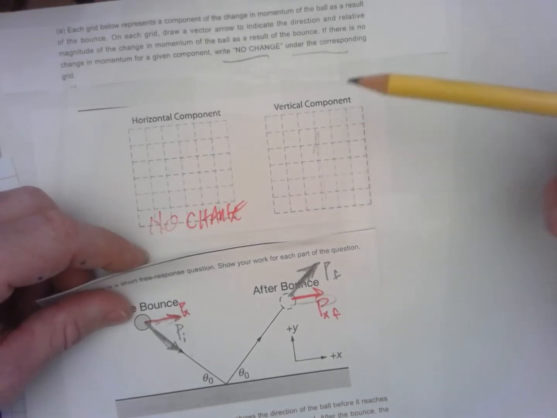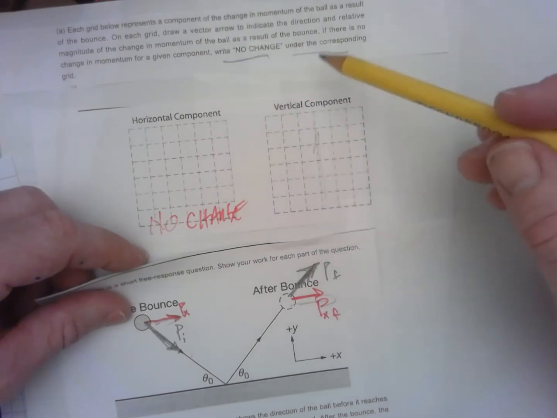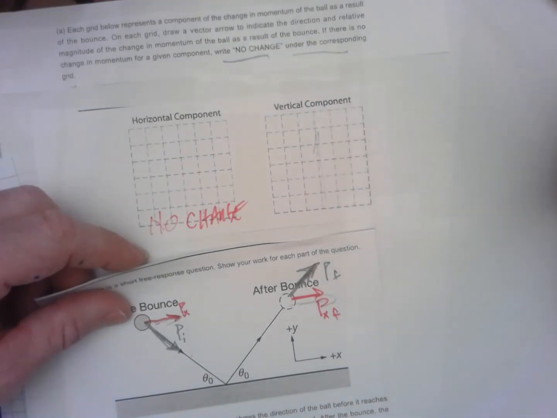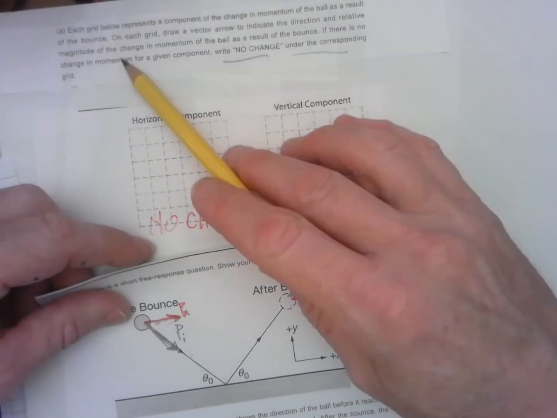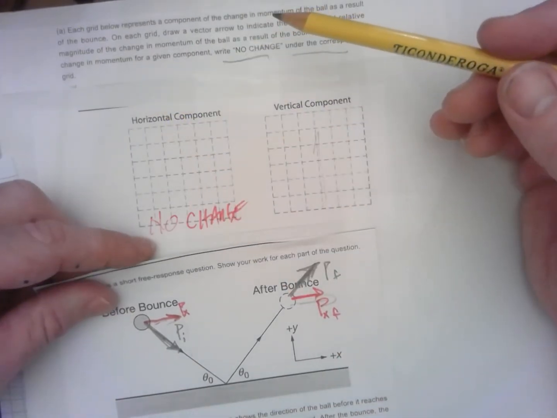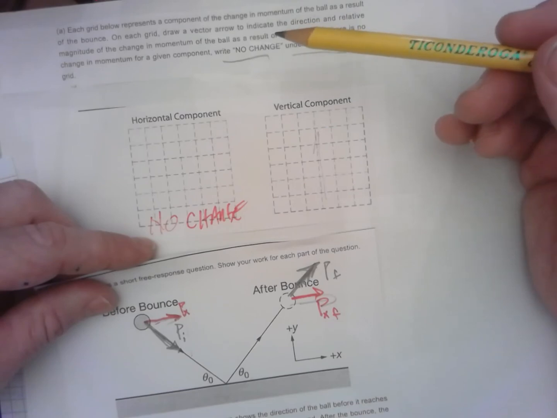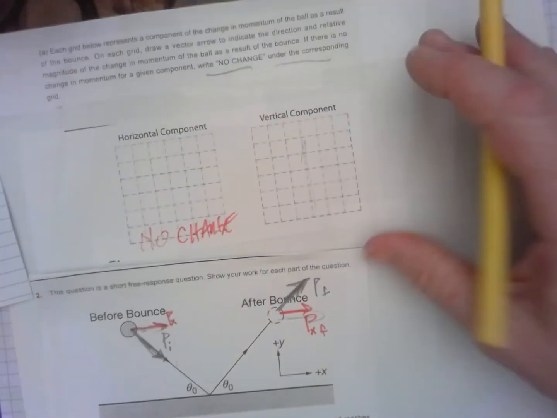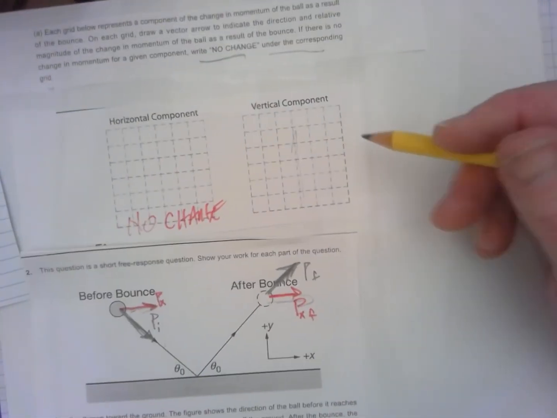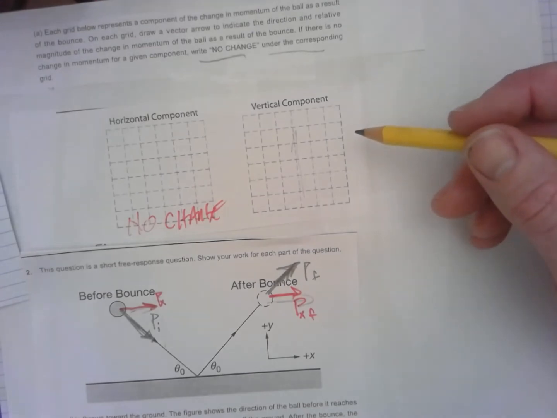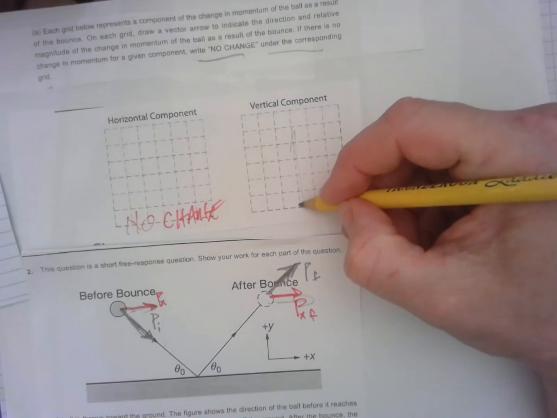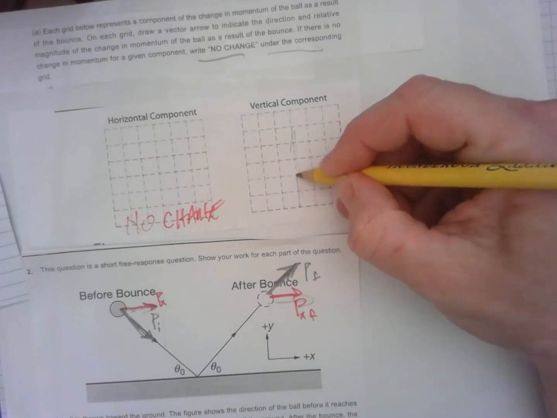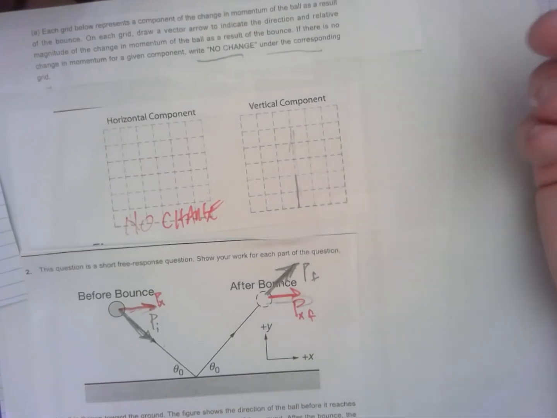Now the question is, what do they mean by the relative size of the arrows? Relative magnitude of the change in momentum of the ball as a result of the bounce. I'm now trying to figure out. If there's a change, let's scale.